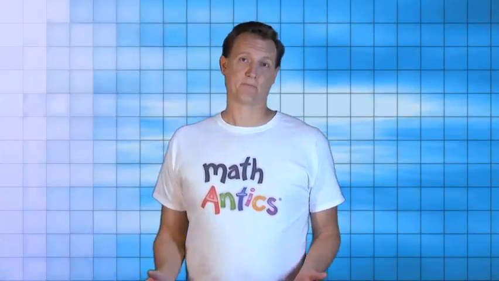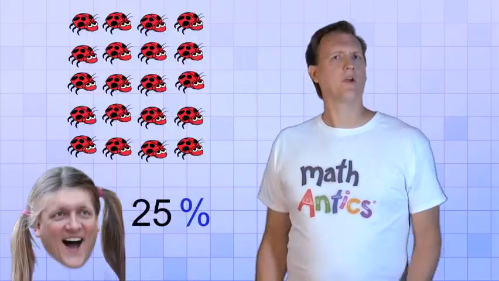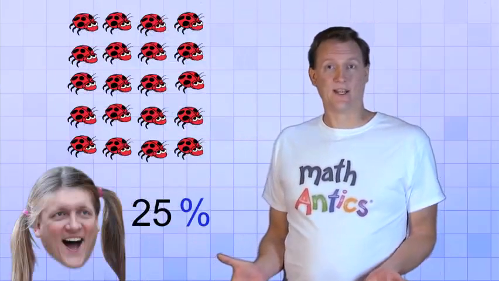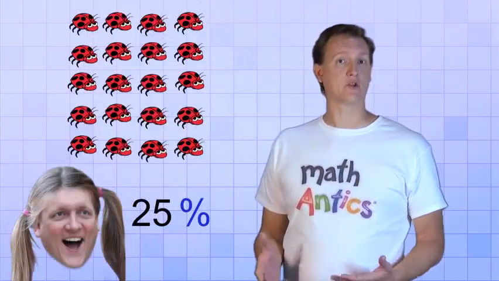Think about it this way. Let's say the number 20 represents an amount, like the amount of ladybugs that you found at the park one day. And let's also imagine that you agreed to give 25% of all the ladybugs you found to your little sister. Okay then, so how many is that? If you have 20 ladybugs, how many is 25% of that amount? That's what it means to find the percent of a number.